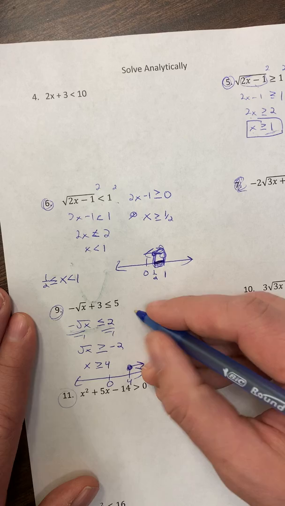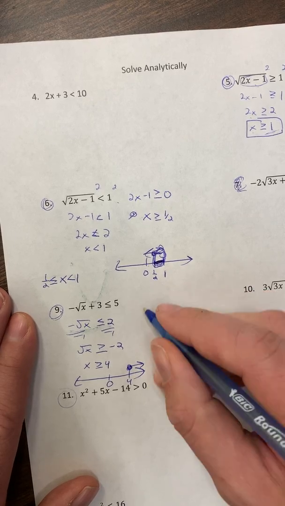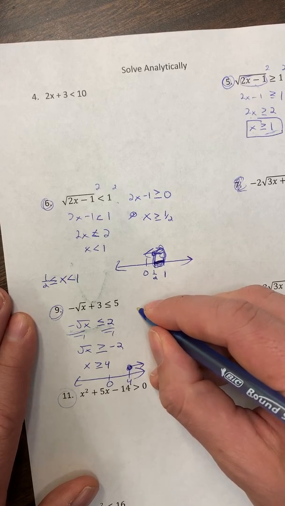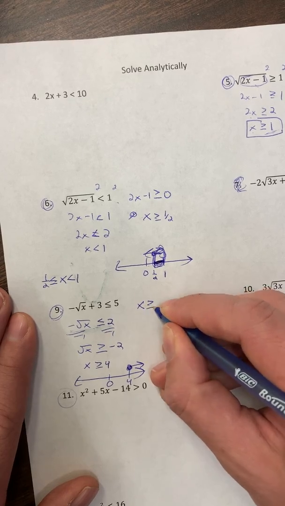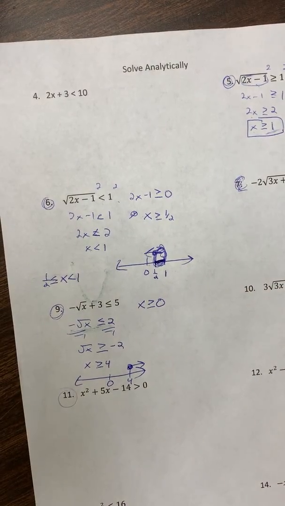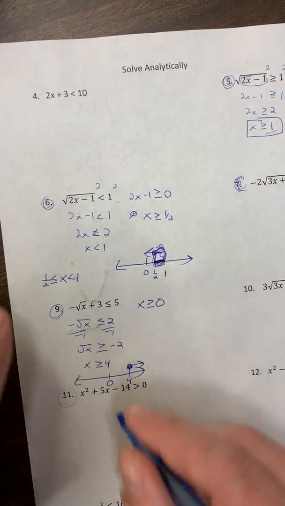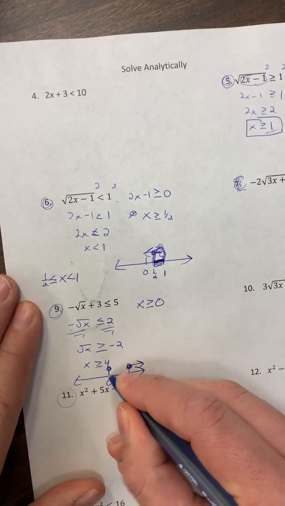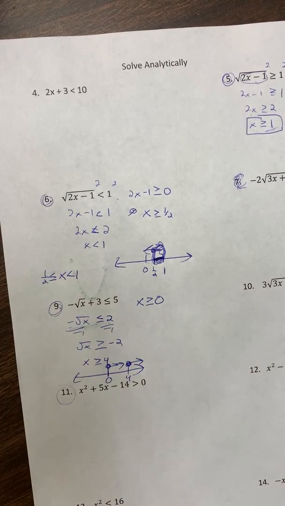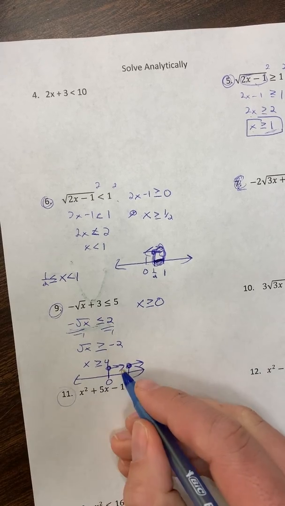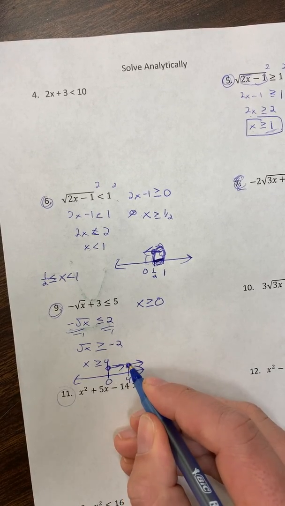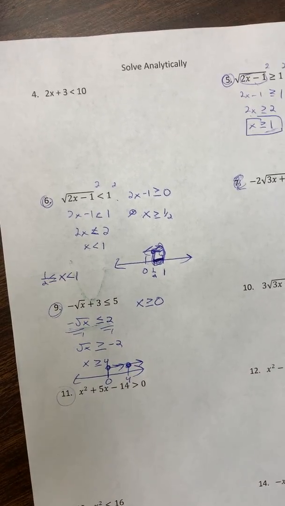Here, we want to say that x has to be at least 0. Right? Well, this is weird. What's going on here is we said x has to be at least 0, but earlier we said x had to be at least 4.